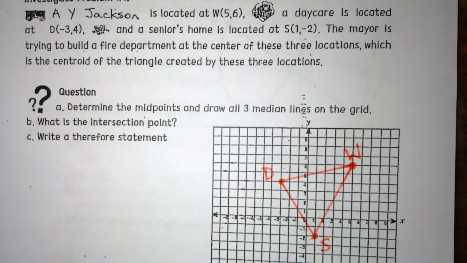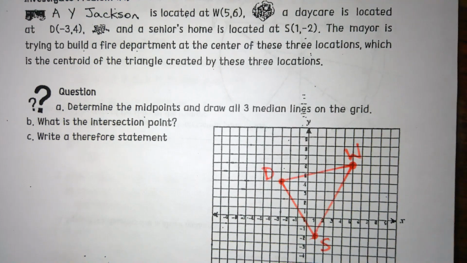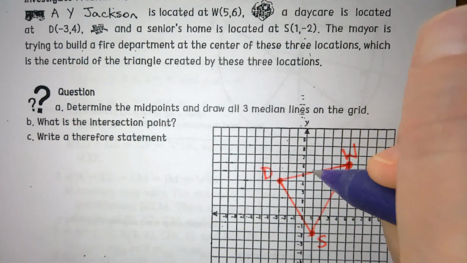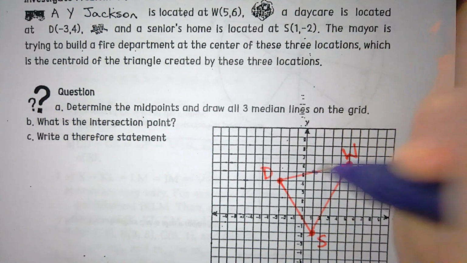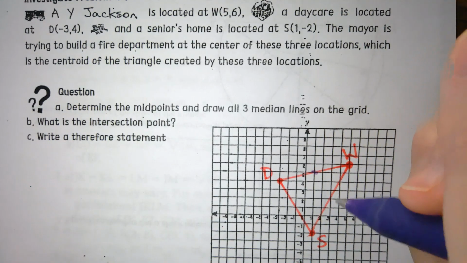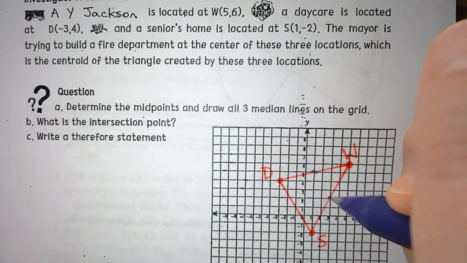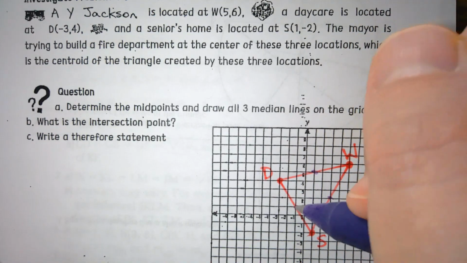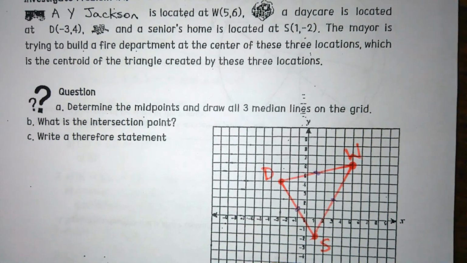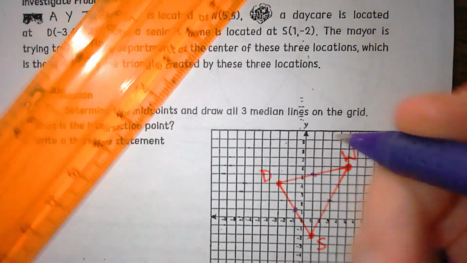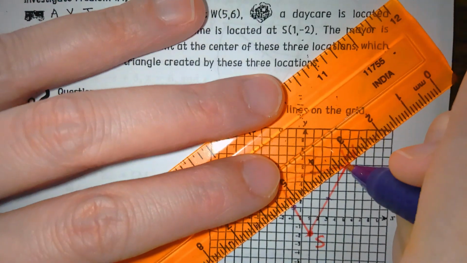So we'll do this. The midpoint of DW is right here. The midpoint of SW is here. And the midpoint of DS is right here. Remember, I'm not drawing another triangle inside. I'm drawing three medians. So draw that median.